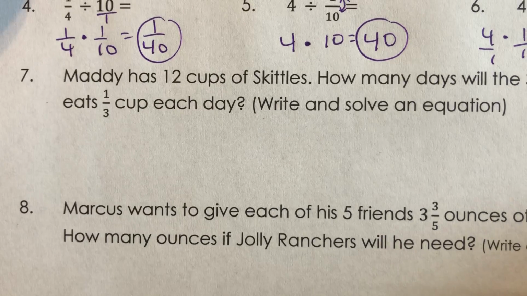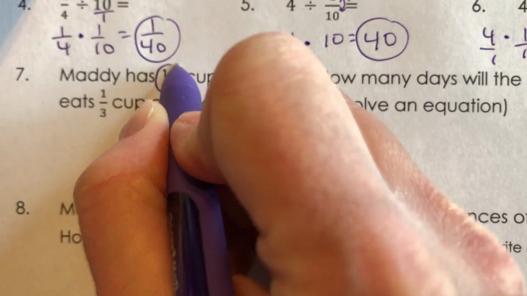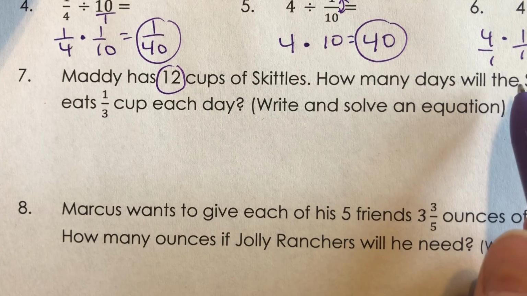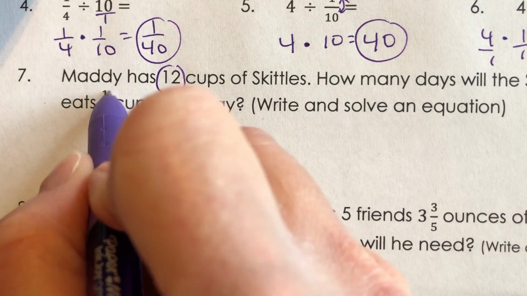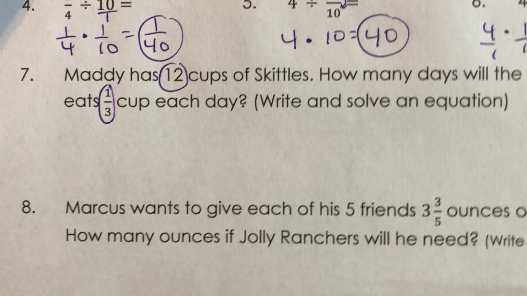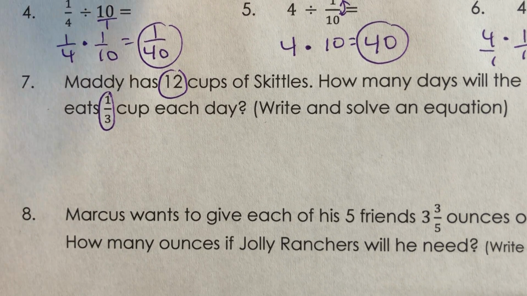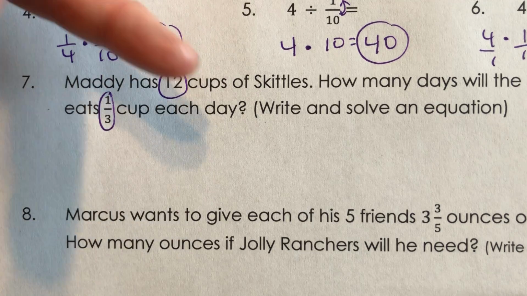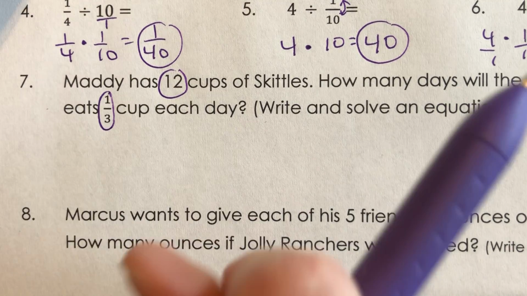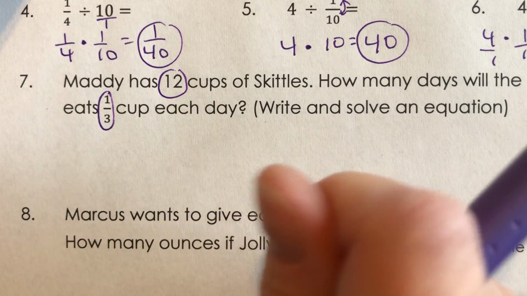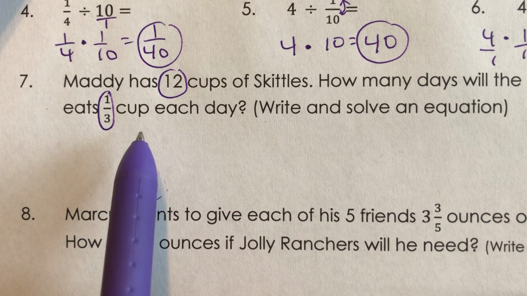Okay, a couple more story problems. We're almost there. Math stories, sorry. Maddie has 12 cups of Skittles. How many days will the Skittles last if she eats 1/3 of a cup each day? So how much does she have to start? She has 12 cups, okay? And if she's gonna scoop out 1/3 of a cup and eat it every day, right? So over and over again, she's gonna take away 1/3.